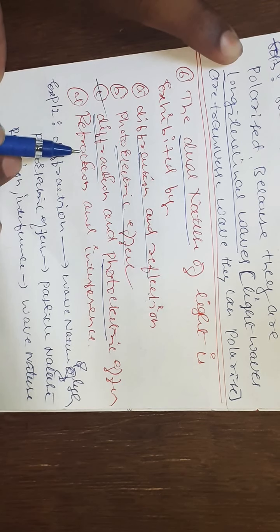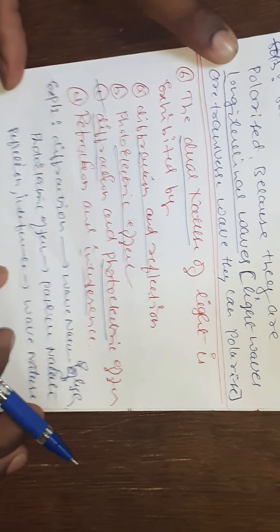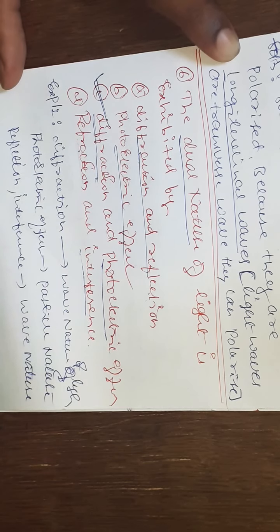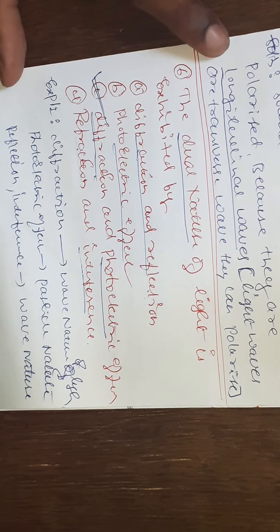So next, refraction is wave nature, and interference is also wave nature. So for the dual nature, this is the right answer: diffraction and photoelectric effect. Diffraction phenomena explain the wave nature of light, and photoelectric effect explains the particle nature of light. So the dual nature of light is exhibited by diffraction and photoelectric effect.